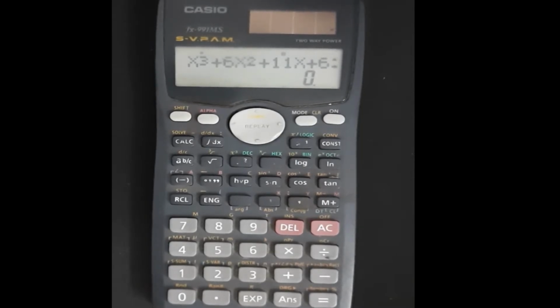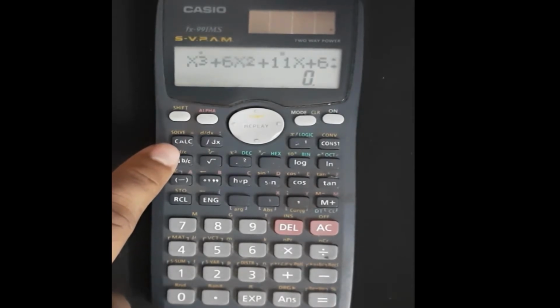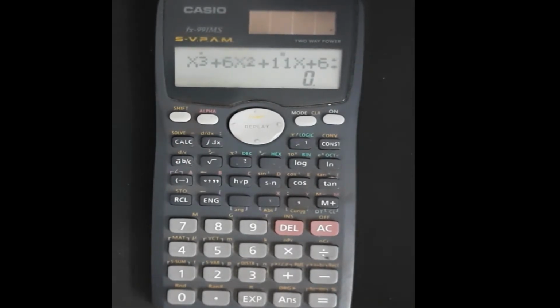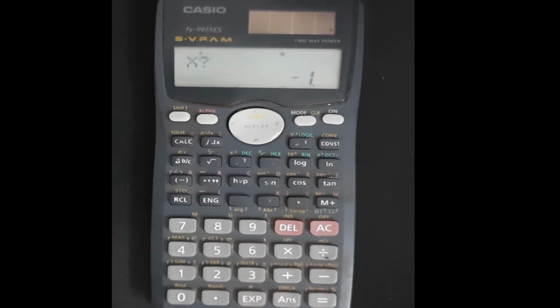So how do we put the value of x? In order to put the value of x, you have this calc button here. In your calculator, it might be somewhere else. Just look for the calc button. All right, so press the calc button. And now the calculator is actually asking you for a value of x. So the value we have currently put in is -1.